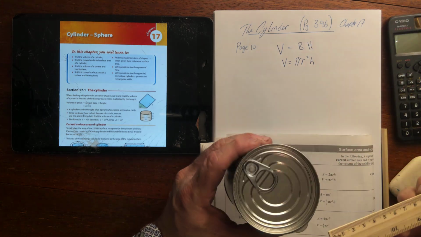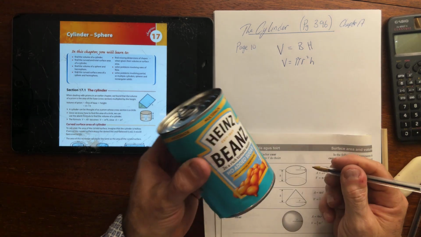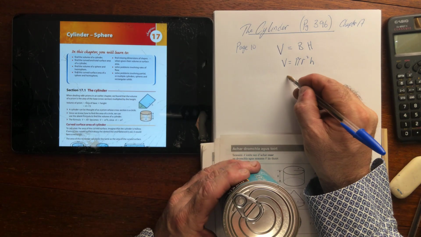So we would need to measure the height. It's about 10 centimeters. If I measure the radius as about 3.5, I could work out the volume of this. Let's do it.